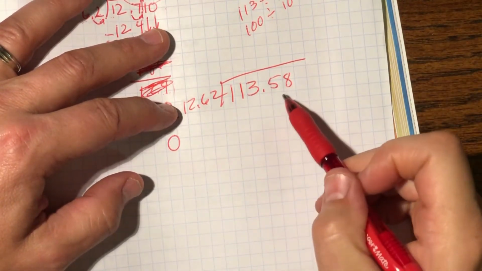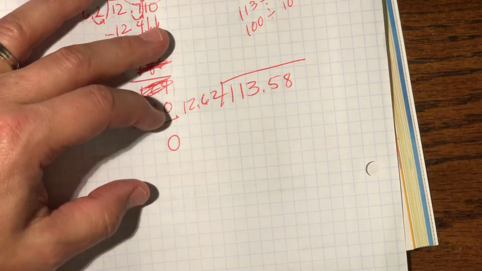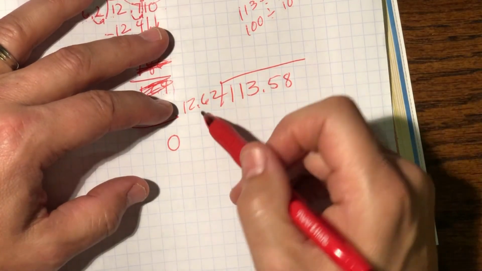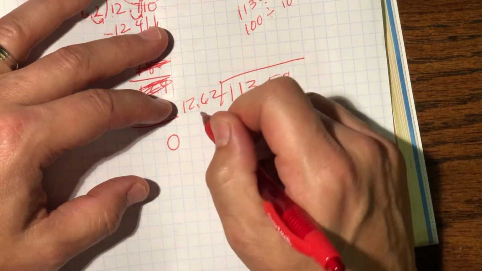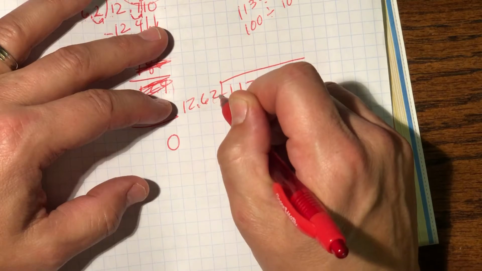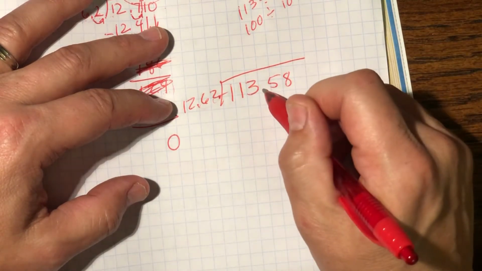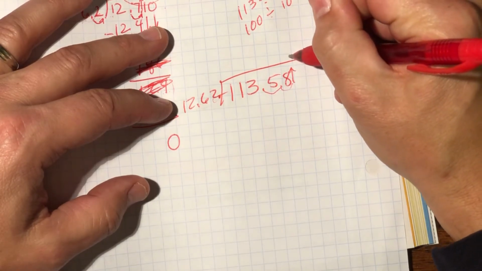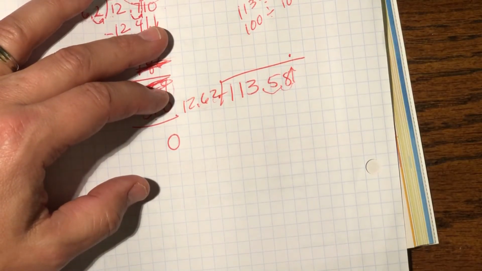Okay, so if we treated these like they were whole numbers, these would be pretty big whole numbers to deal with. So first thing we're going to do is we're going to handle our decimal. Well, I do have a decimal in the divisor, so I'm going to move it over twice. So I'm going to move this one over twice, and the decimal is going to go straight up. And now I'm going to begin.